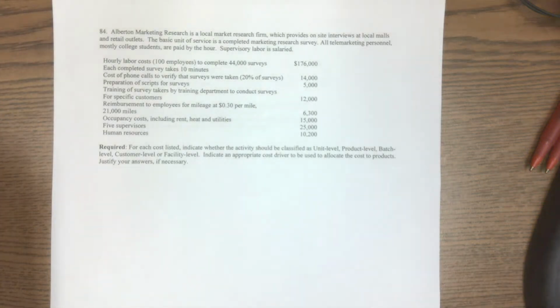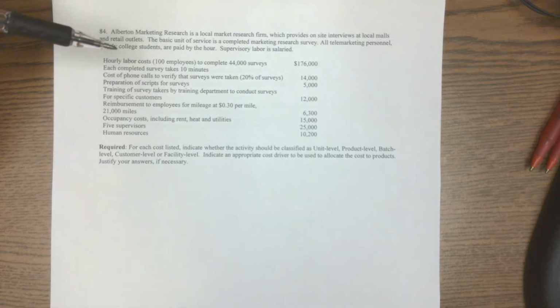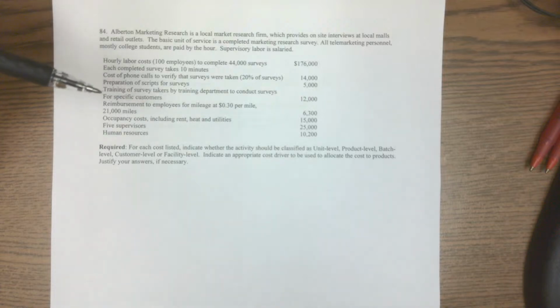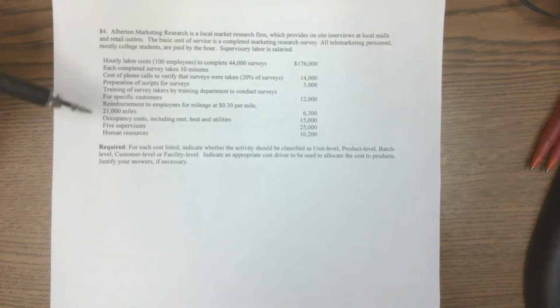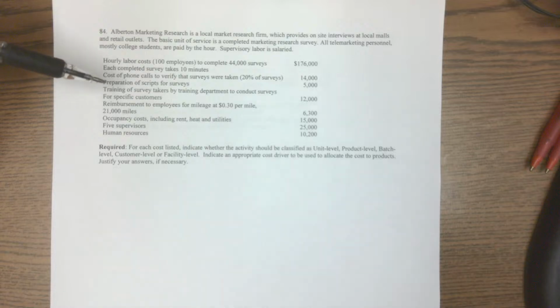Now, let me say, first of all, as we go through this particular type of problem where you're classifying costs into unit, batch, product level, facility, or customer, it can be a little bit fuzzy depending on how much information you're given and what assumptions you make. I try to keep that in mind when I give a question of this nature, that it could be this or that, depending on some assumptions. And there's at least one in here that I'll point out.